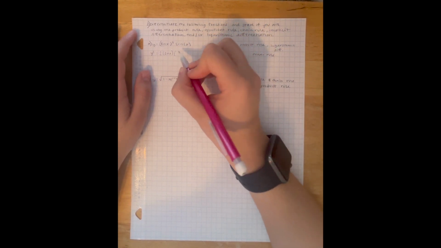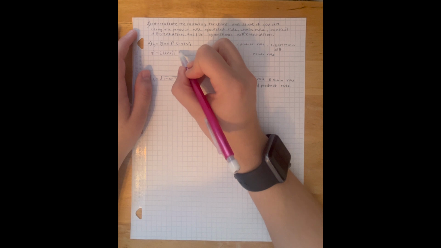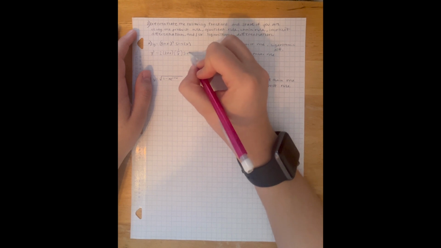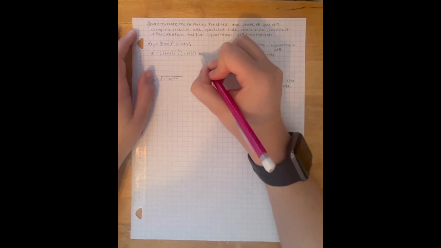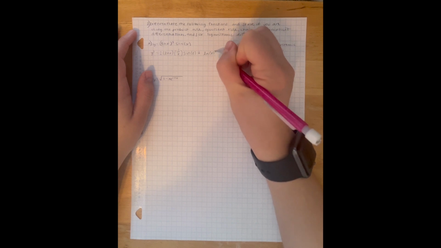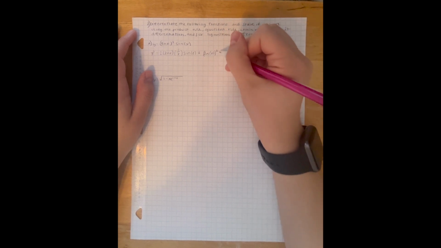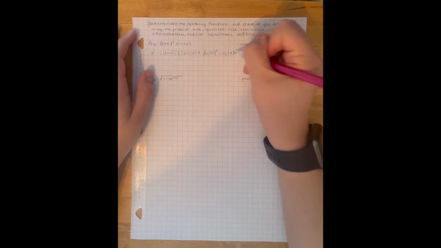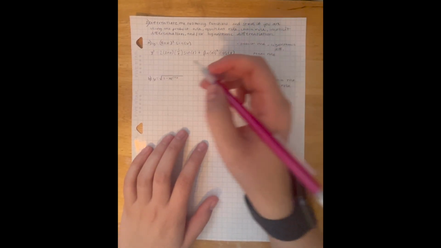Now we multiply it by the derivative of ln of x, which is 1 over x, and then times sine of x plus, and then it's going to be ln of x squared times the derivative of sine of x, which is cosine of x, because it is the product rule.